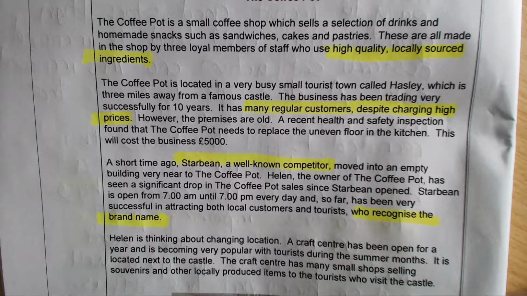As a result, they charge high prices. That's my second highlight. But they have some regular customers, probably because they are high quality. They've got a new competitor, clearly a riff on Starbucks, a made-up company called Starbean, and the fact that they're popular is because they are firstly cheaper. It doesn't state they're cheaper, but we know they're cheaper from the fact that the Coffee Pot charge high prices, but also because they've got that brand recognition.